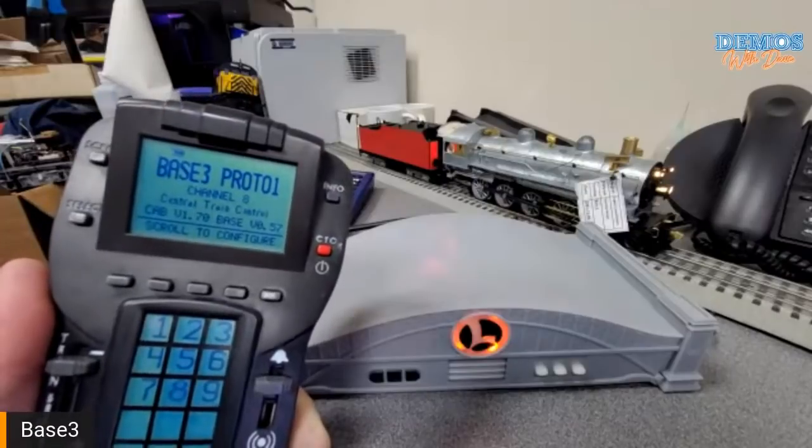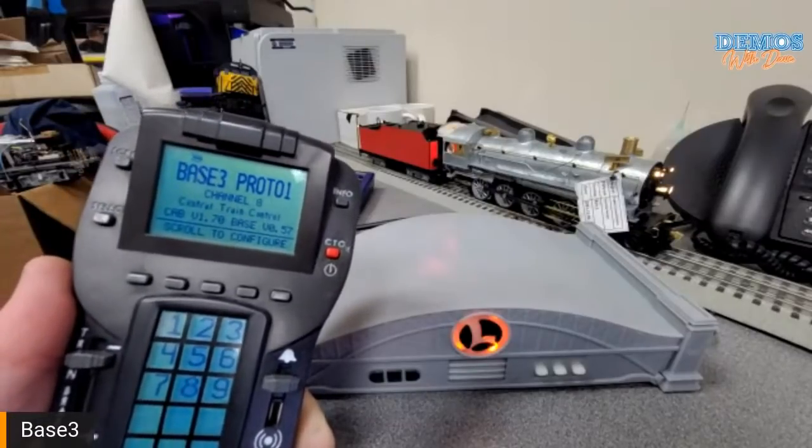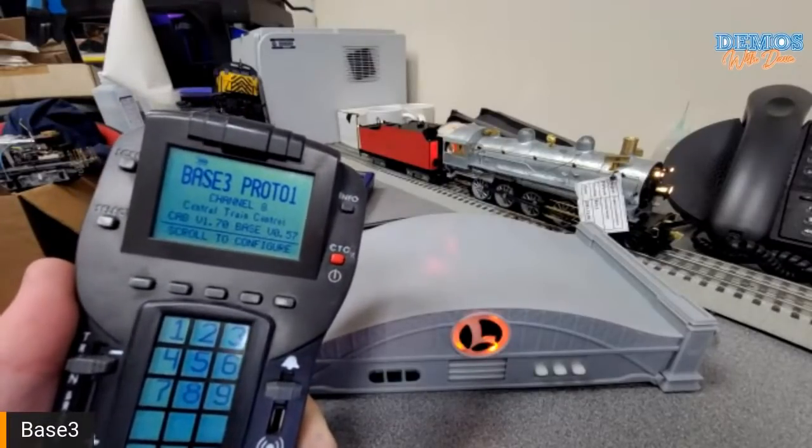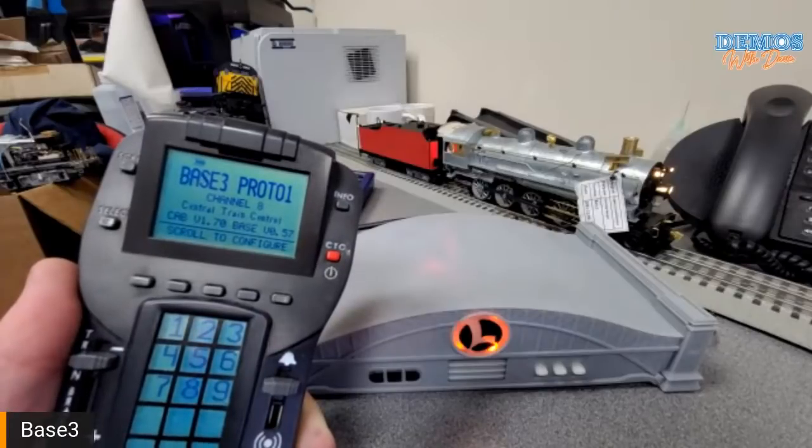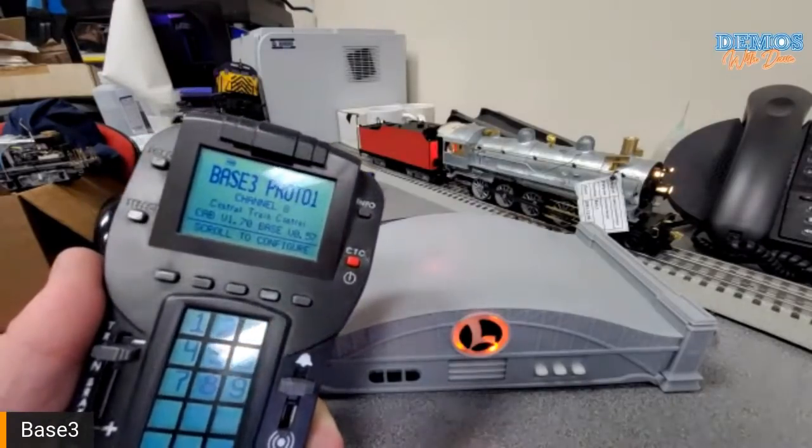And then you can see base version 0.57. That's because that's our prototype firmware at the moment. These will ship with version 1.0. But 0.57 is just for me for now. You guys don't get to play with it. Just kidding. Well, not kidding, but big deal.